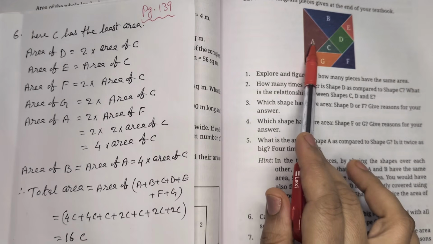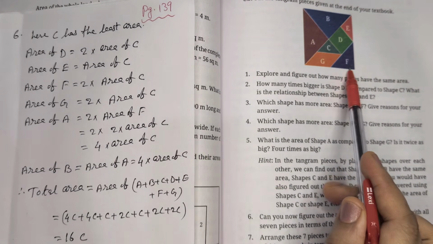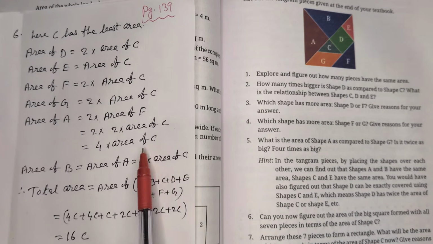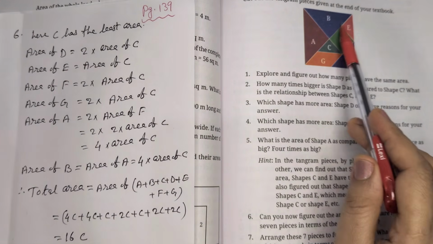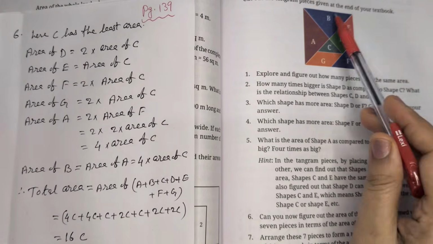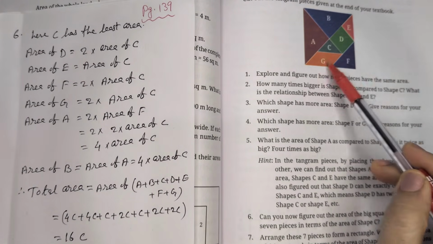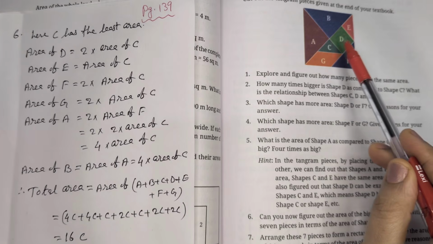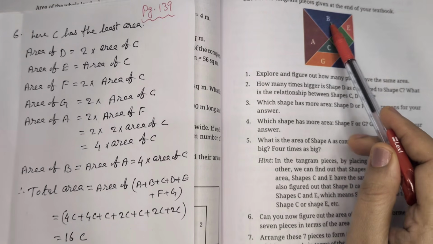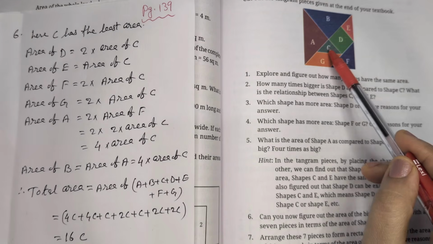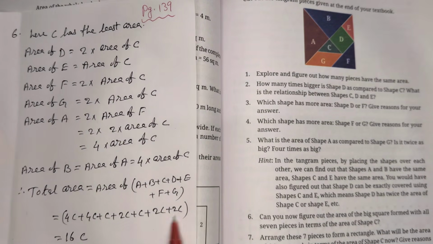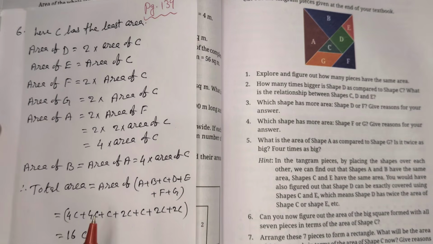Then A is 2 times F. That means 2 into 2 times C, which is 4 into the area of C. Then the area of B is also 4 times C. Now the total area of A, B, C, D, E, F, G: add all these areas. A is 4C, B is 4C, then C and 2C, then C, 2C plus 2C. In total we get 16C.